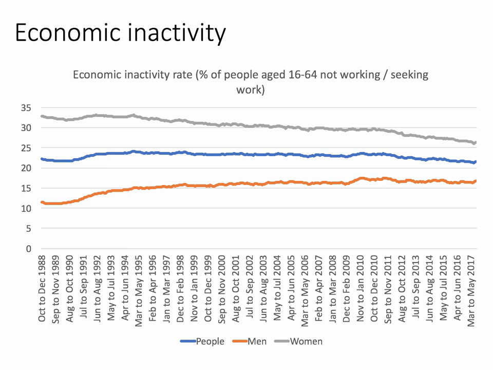So the takeaway point for me is that unemployment is falling. That's good news. There are more people in work. That's good news. Economic inactivity in the long term has fallen, but there's still 9 million people in this country of working age who, for one reason or another, are not active in the labour market.